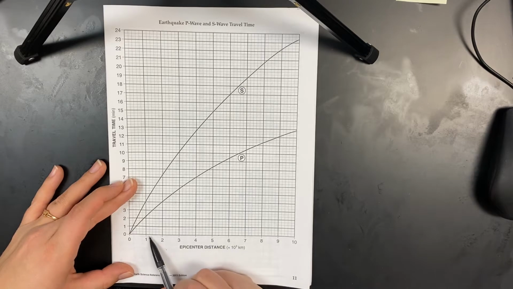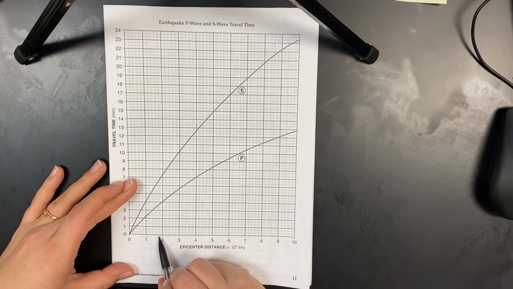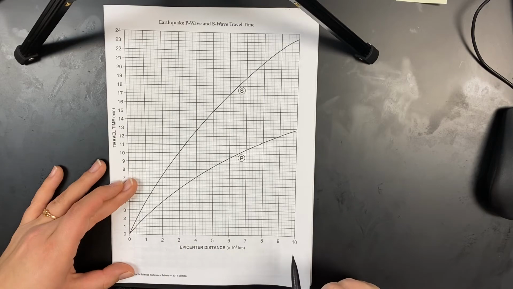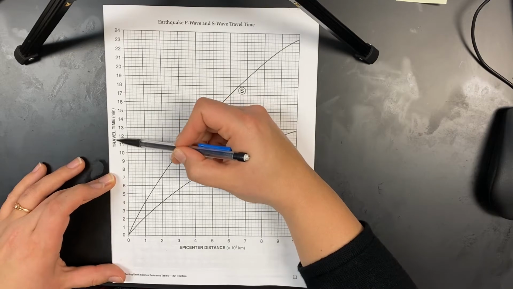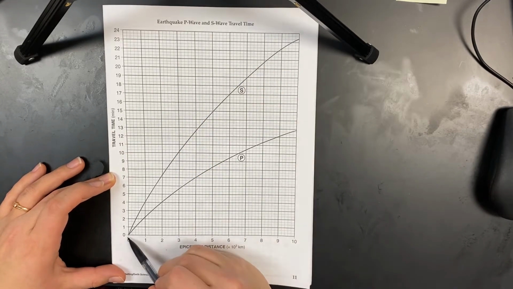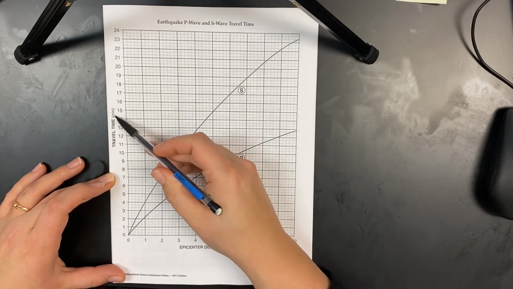What these little lines go up by are 200s. So this is 1,200, 1,400, 1,600, 1,800, 2,000, 2,200, 2,400, 2,600, and so on and so forth. Okay, so this is the distance. Over here on the y-axis, we have the travel time. So here's minutes, because it says we're going up by minutes.